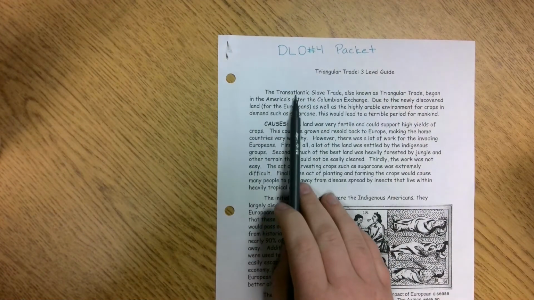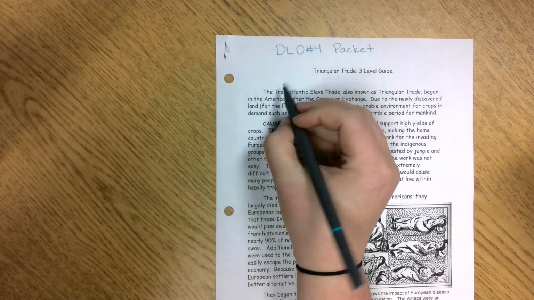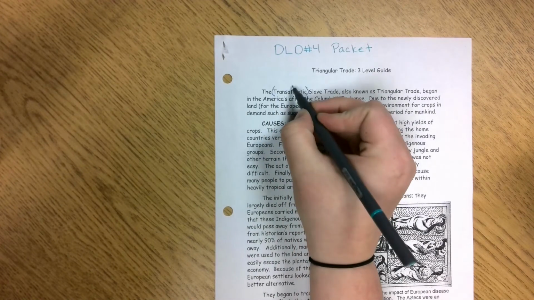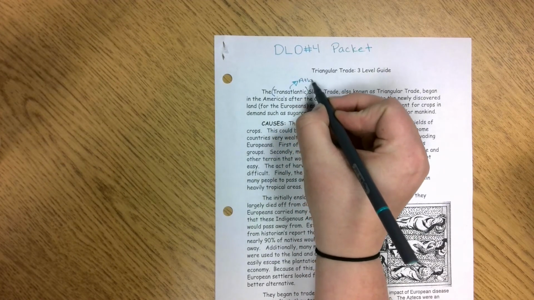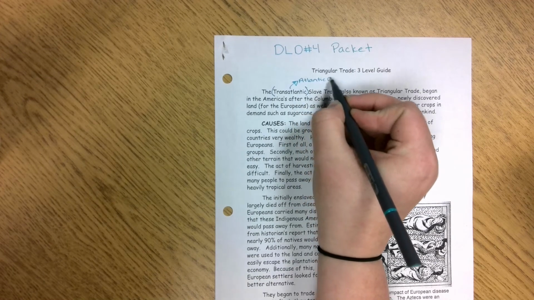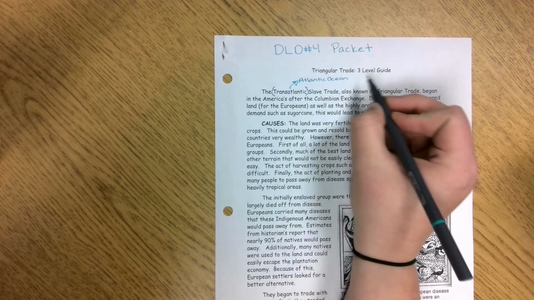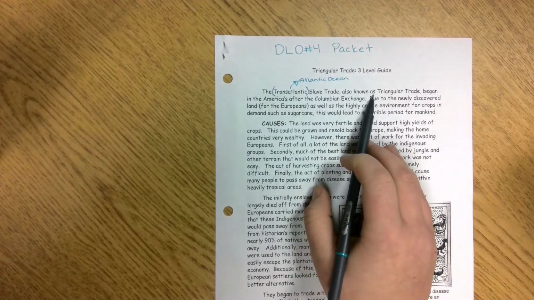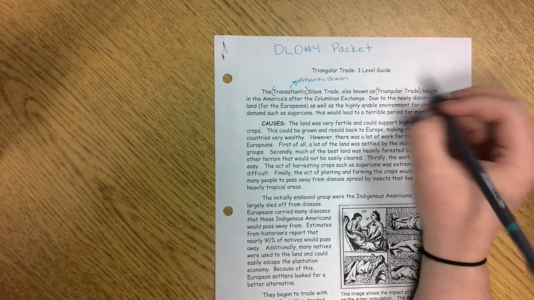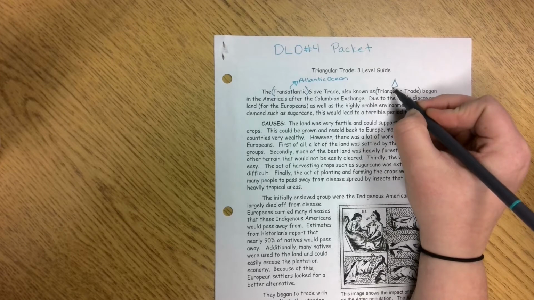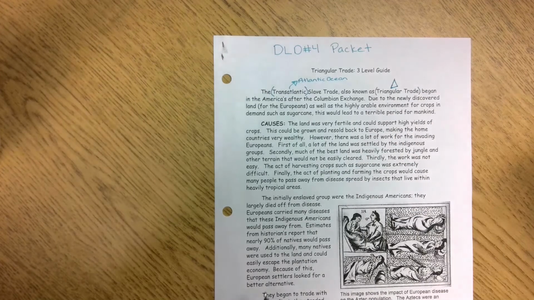The transatlantic slave trade. All right, right off, transatlantic. I'm going to note that that's probably going to have to do with the Atlantic Ocean. Also known as triangular trade. All right, triangular trade. I'm just putting a triangle up here because triangular trade, what else is it going to be?